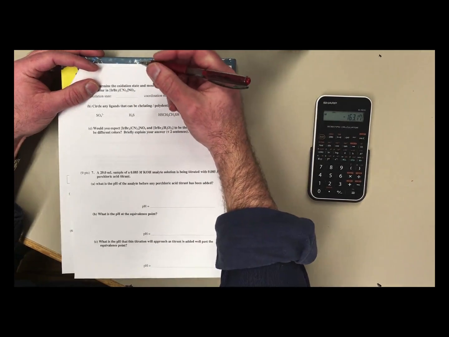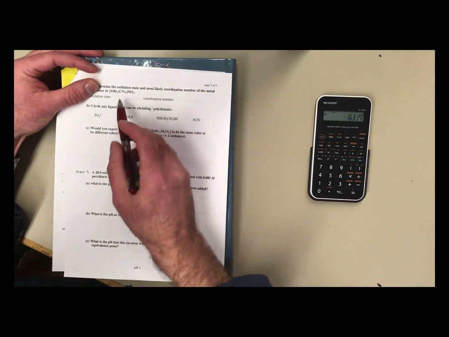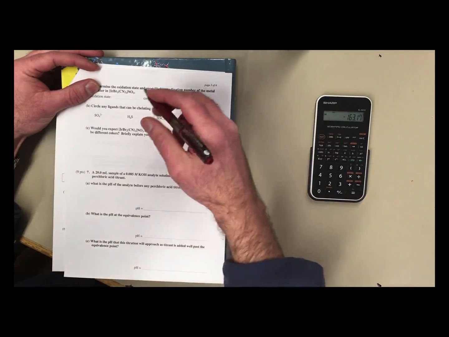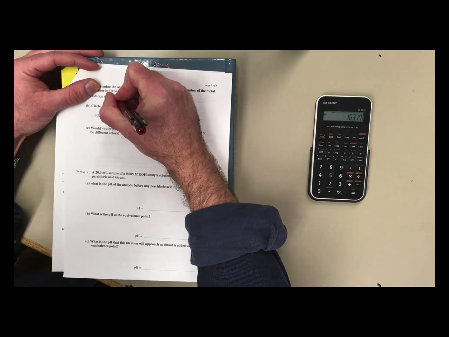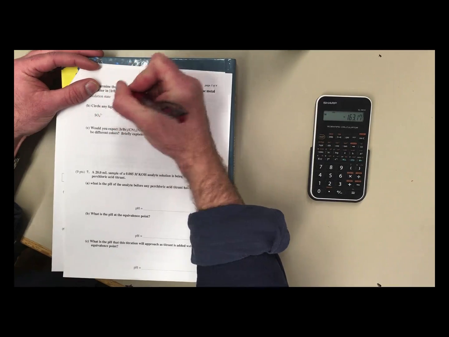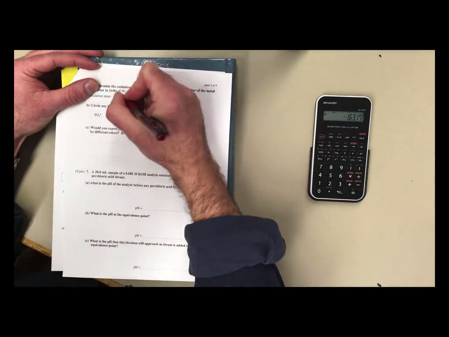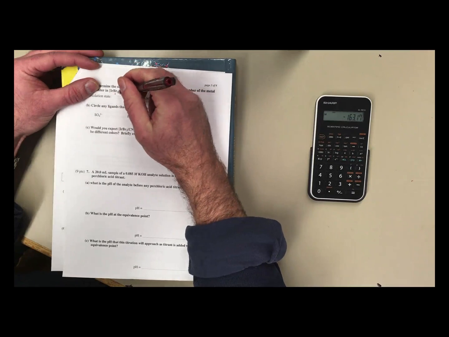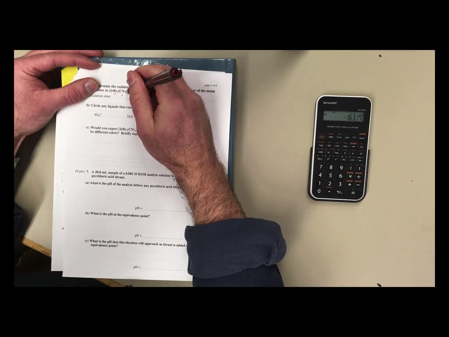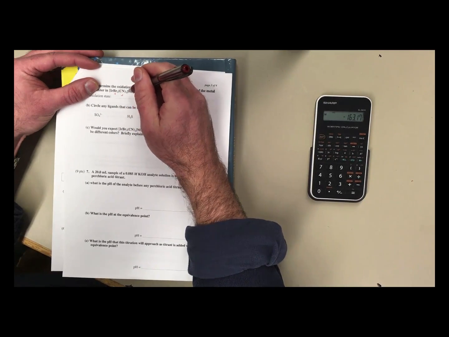And so if the complex charge is +1, then we have to look at what the charges of these ligands are. Br is actually bromide, -1. CN is cyanide, -1. So there's 2 of them, -2. Another 2 of them, -2, for a collection of -4.